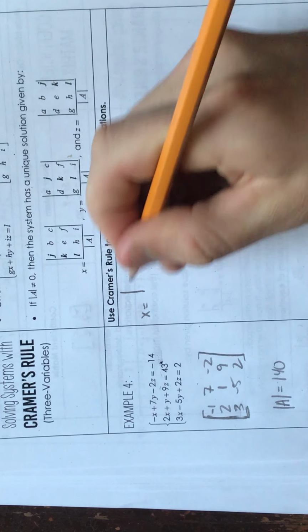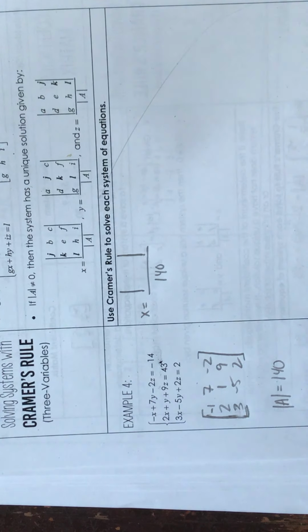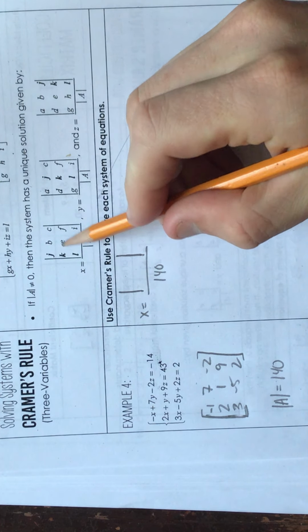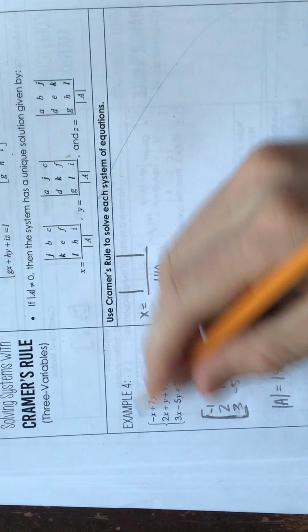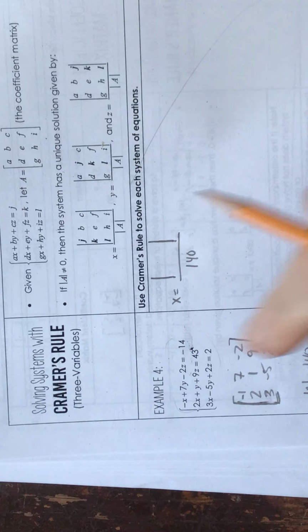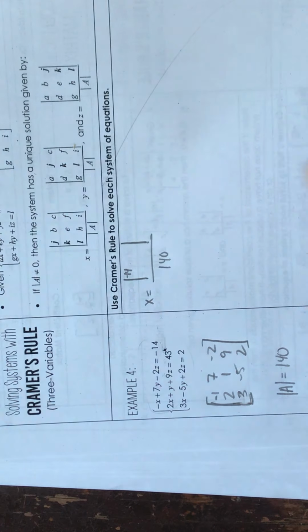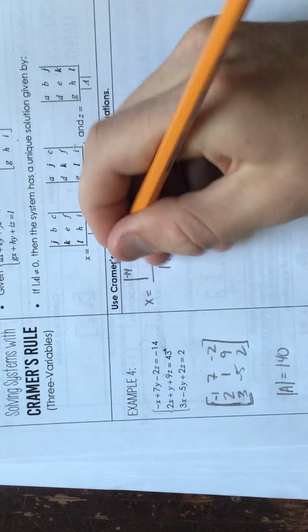So first, let's figure out X. We really got to pay attention to how these guys are all set up. This one's JBC, KEF, LHI. Remember, we're just going to look at the example up here and then pull from this guy where they match. So I think we're going to do -14, it looks like. And then we're doing B and C, that's 7, -2.